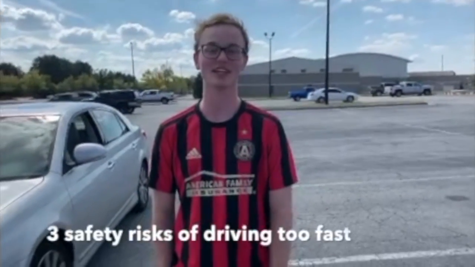There's three main safety risks that come with speeding. Number one, it causes you to react slower than needed to assess certain driving threats. Like if an animal runs into your path on the road and you're going super fast, you might not have the reaction time necessary to avoid it.